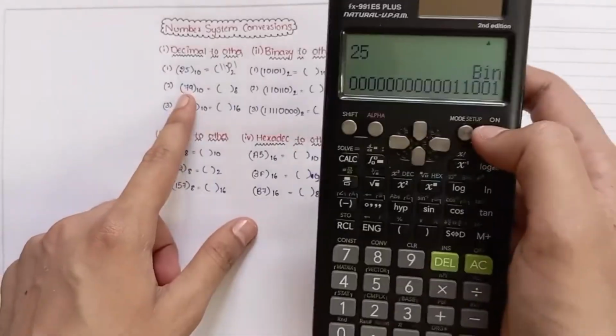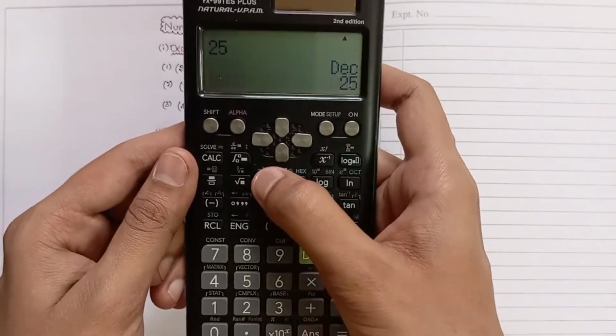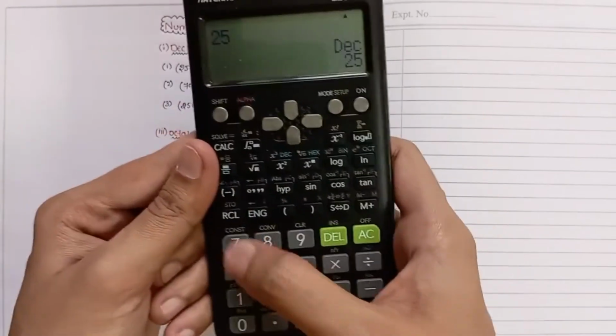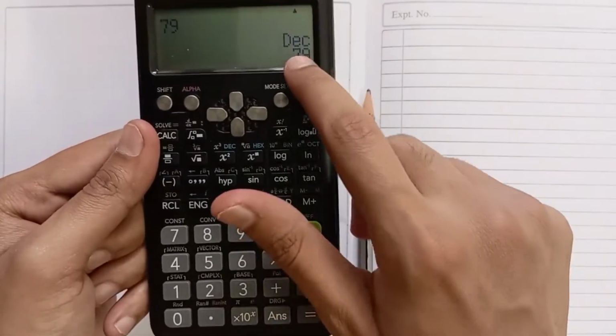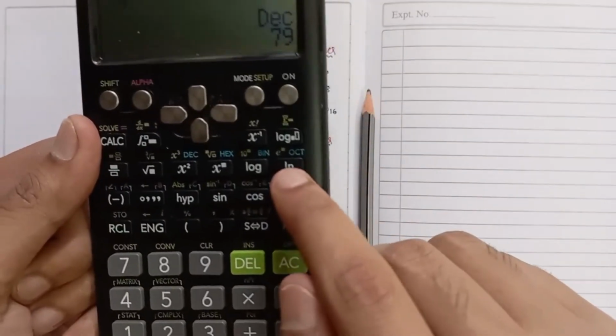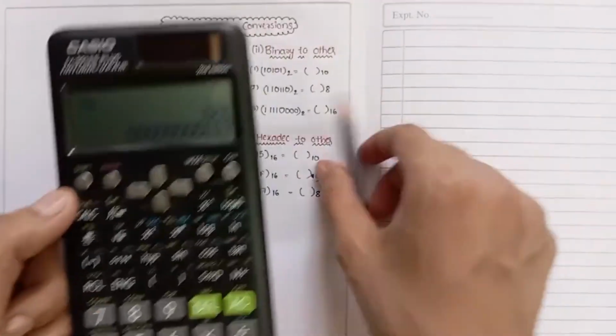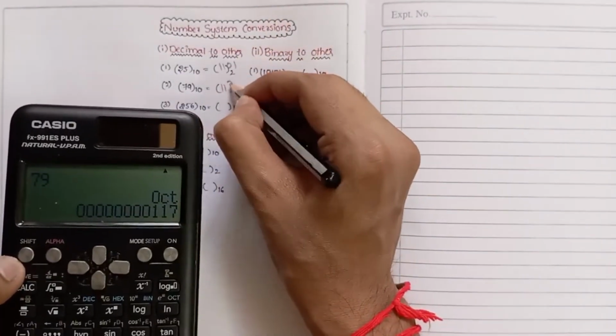Next one is 79. We will convert this 79 to an octal number. Again press decimal and enter the number 79. 79 is stored as the decimal value. Now click on the number system we want, octal. So where is octal? Here. Press this, and we get 117. 117 is the required octal number for 79.